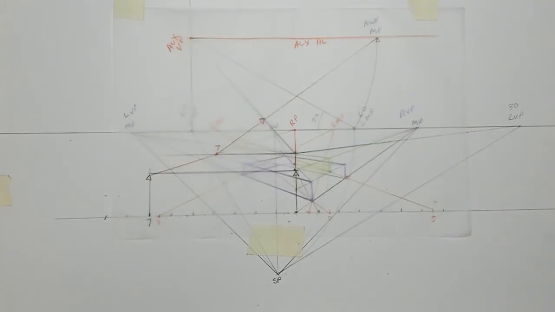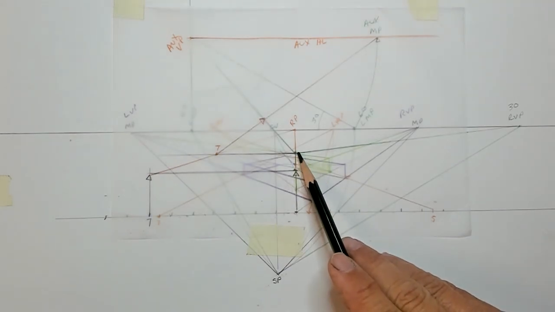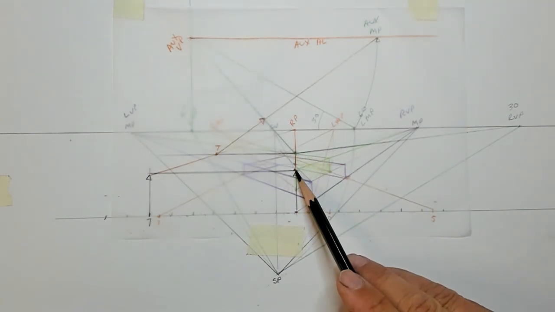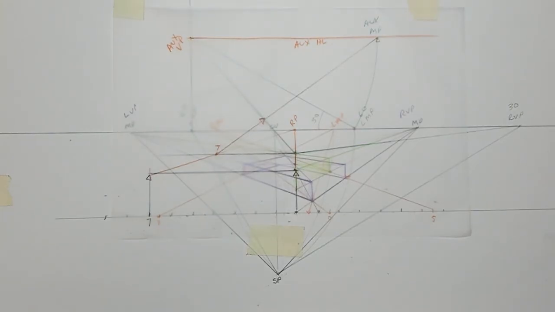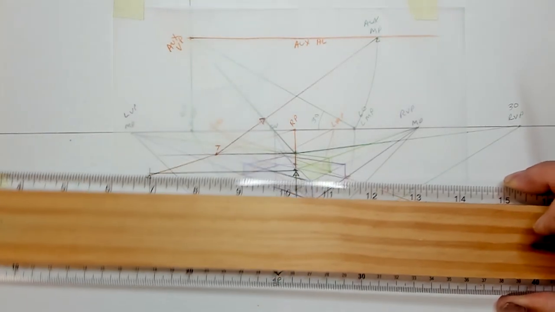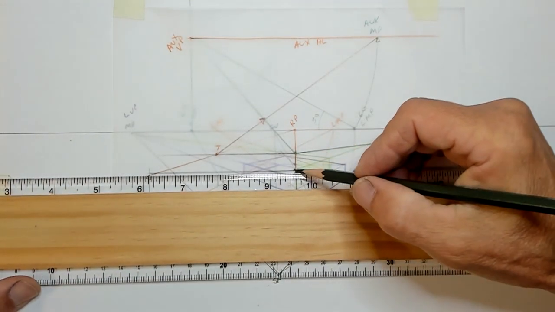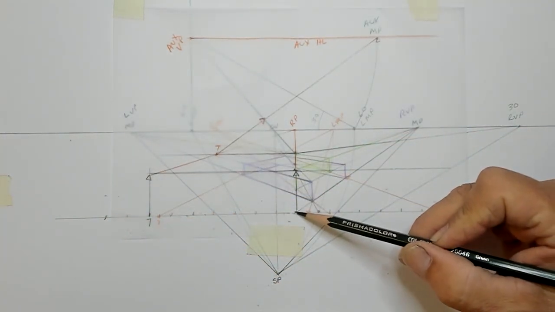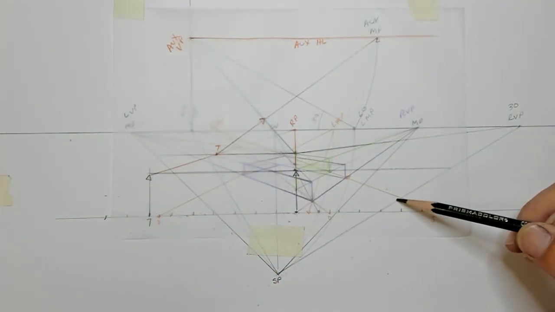The measuring line and the line you are measuring have to be on the same plane. Now this is 2 units above the ground, and we established our 2 units here. So I'm going to use this and take 5 units along the measuring line and just raise it up.